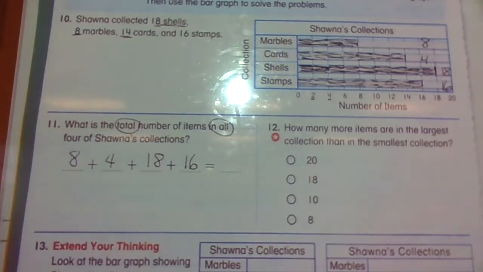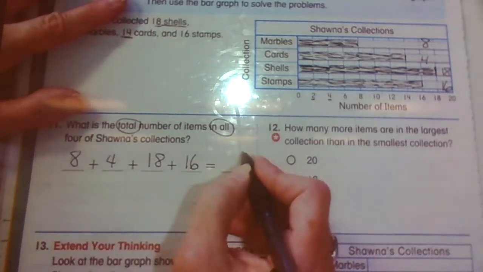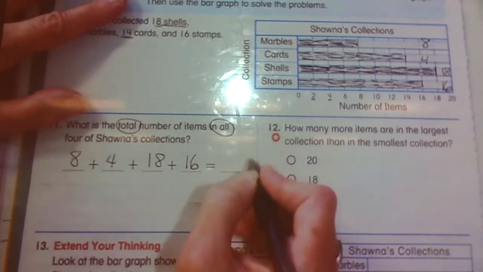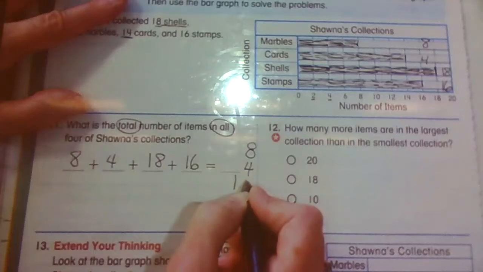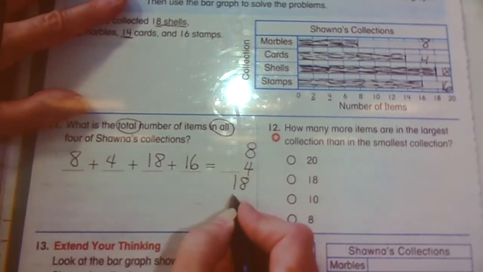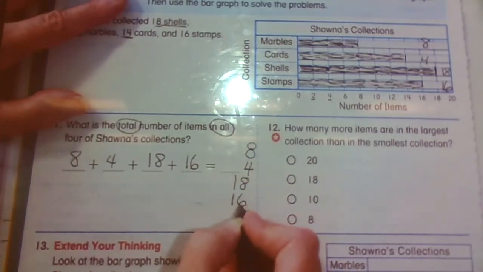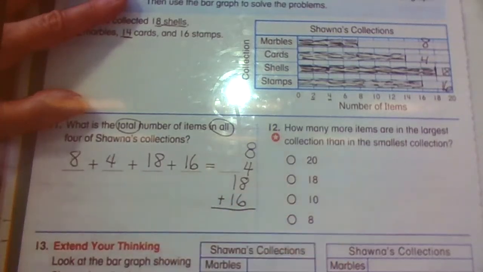Those are some big numbers to add. Okay, now, when we're doing 2-digit numbers, Mrs. Jones has taught you it is much easier to write this vertically. So let's rewrite it vertically. Okay, maybe right here. And you have to remember to keep your 1s and 10s in the right place. So here's 8, 14, 18 has 1 10 and 8 1s. 16 has 1 10 and 6 1s. And then you can do plus.